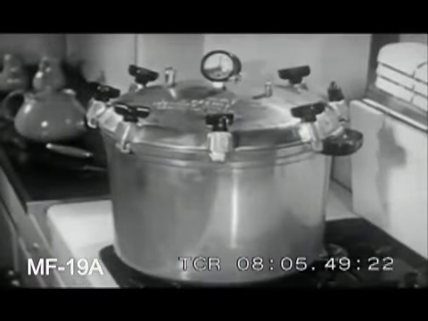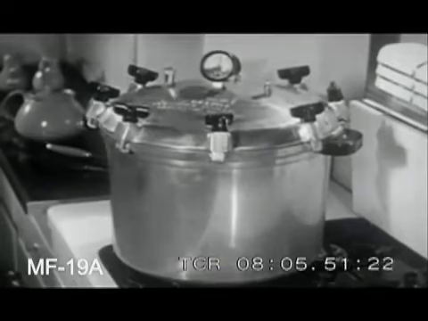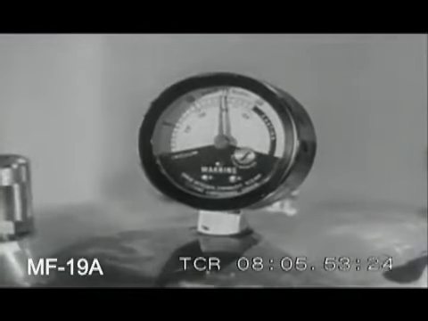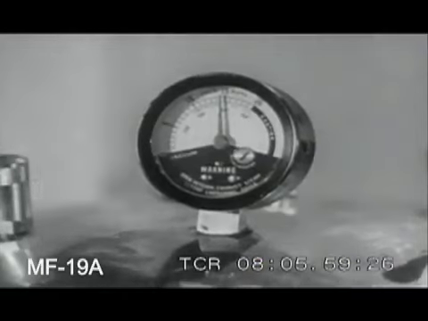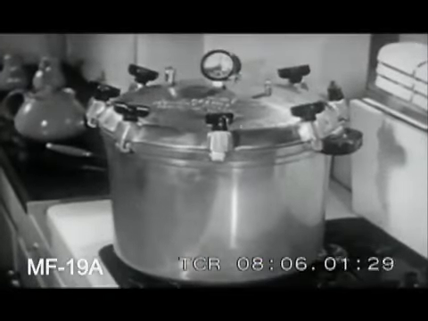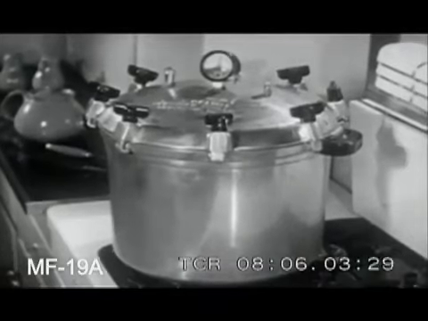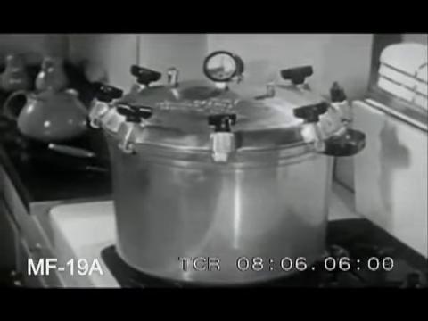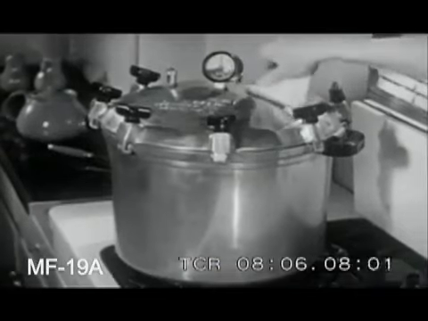In the pressure steam cooker, the lid is tightly clamped down, imprisoning steam and producing pressures. As a result, the water and steam temperatures in the cooker rise above the normal boiling point of 212 degrees Fahrenheit. High temperatures and pressure shorten cooking time.